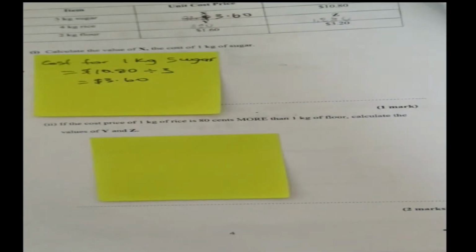Alright, next we need to find out the cost of 1 kg of rice.